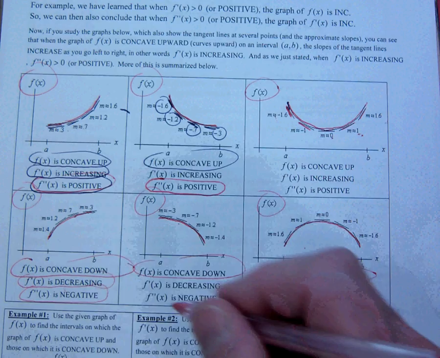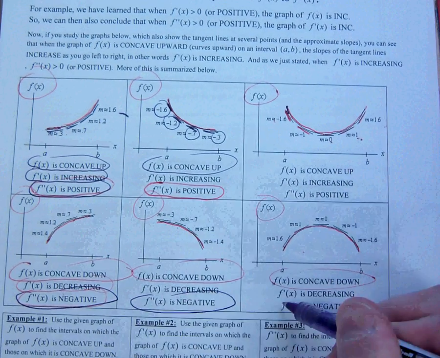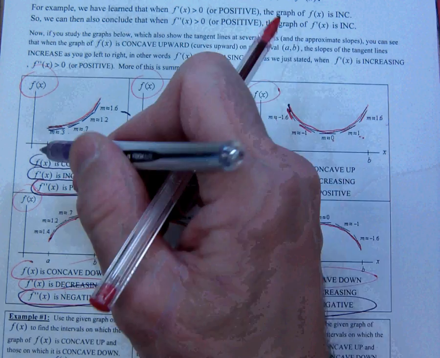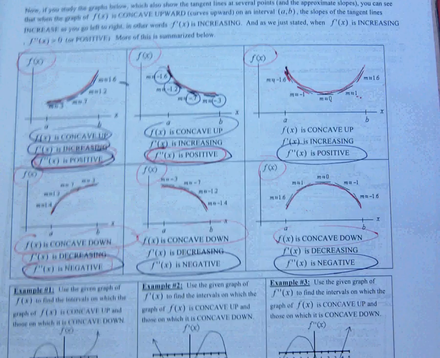Okay, so again, this is what I want you to remember right here. When f is concave down, f double prime is what? Negative. When f is concave up, f double prime is what? Positive.